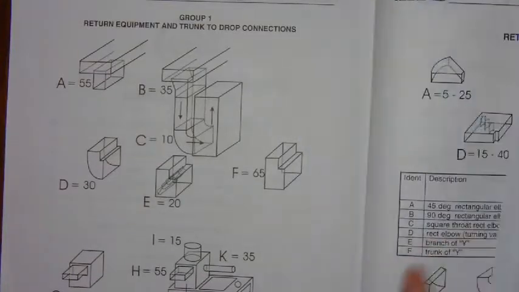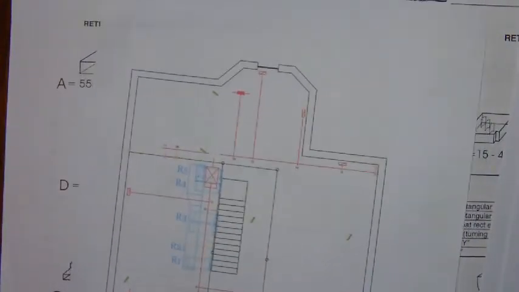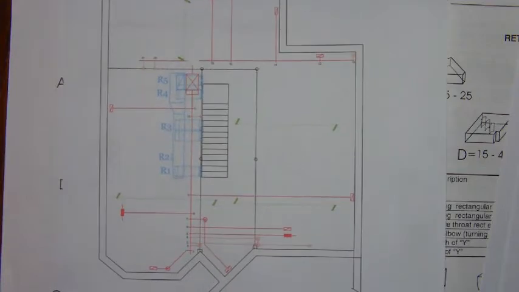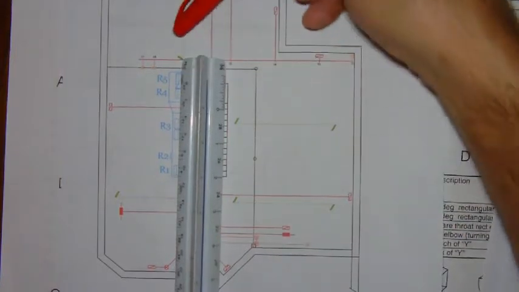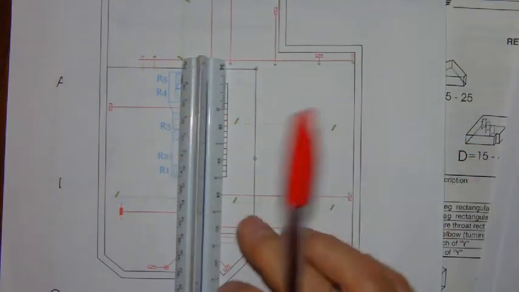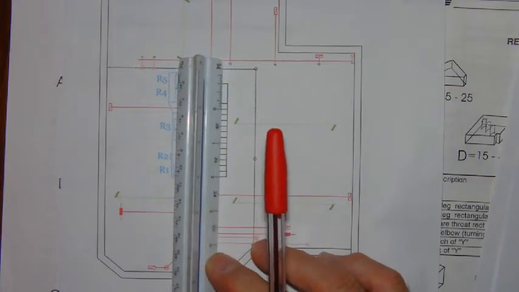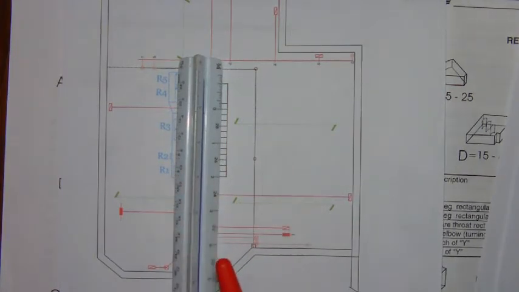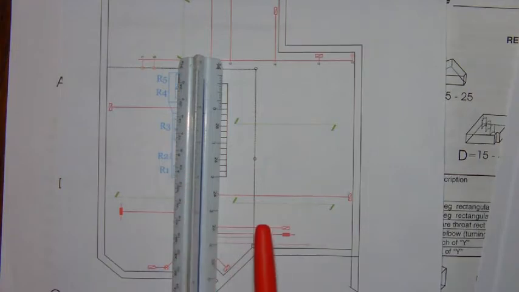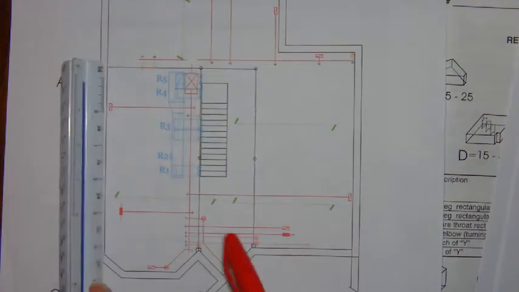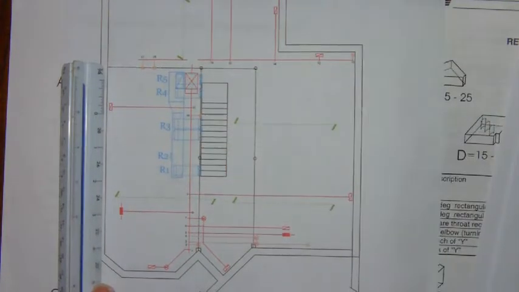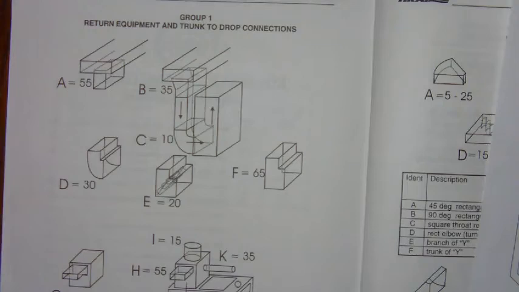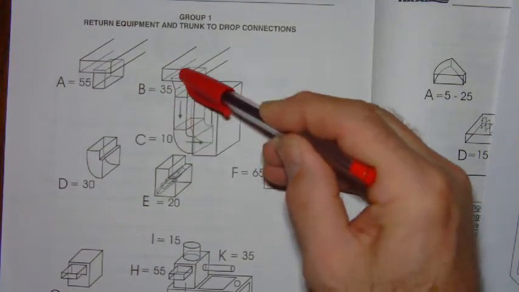Now we have to simply measure the actual distance. And so this being a 3/16 scale, I'm simply going to measure from approximately the center of the return drop to approximately the center of our return inlet. And we have here 9 feet. So that's 9 feet of horizontal distance to the top of the drop duct.